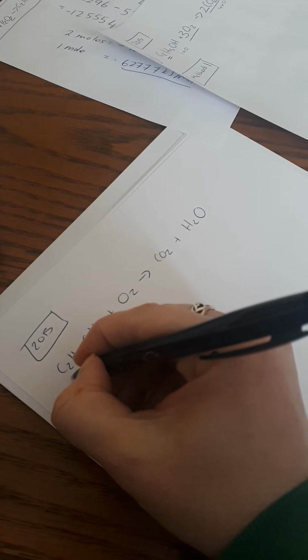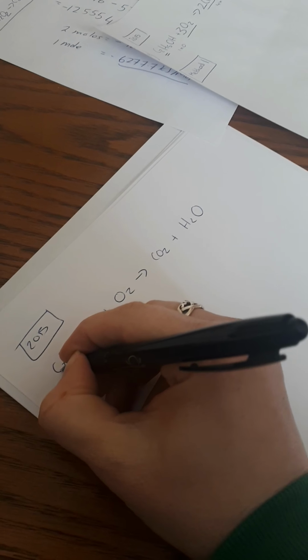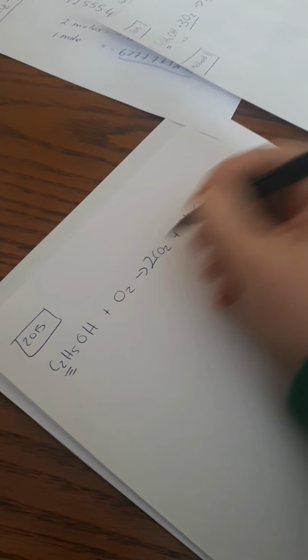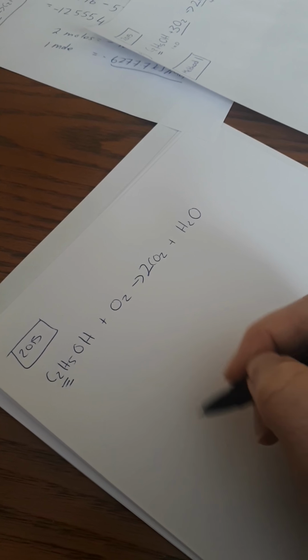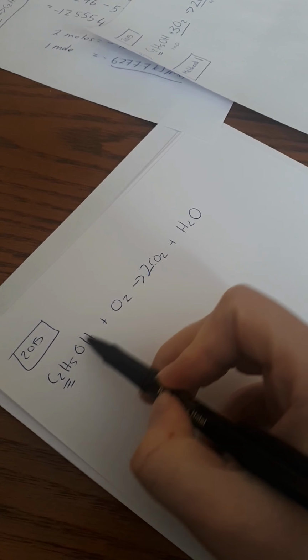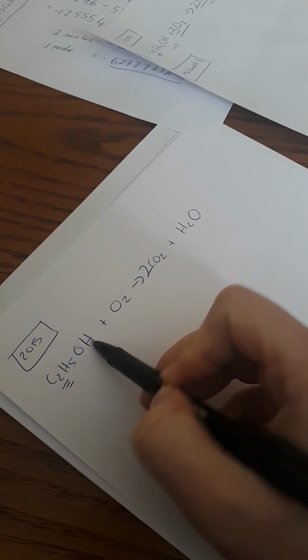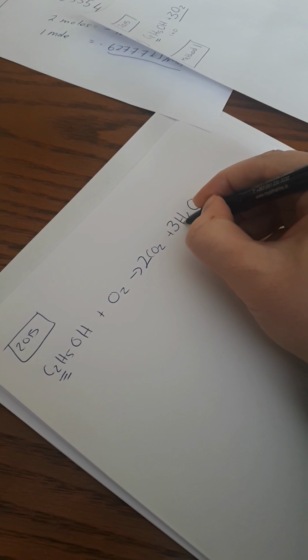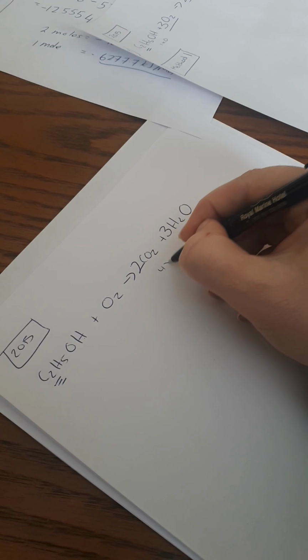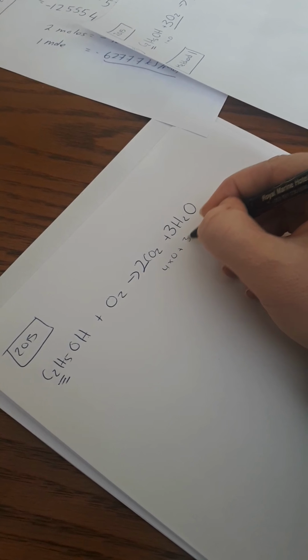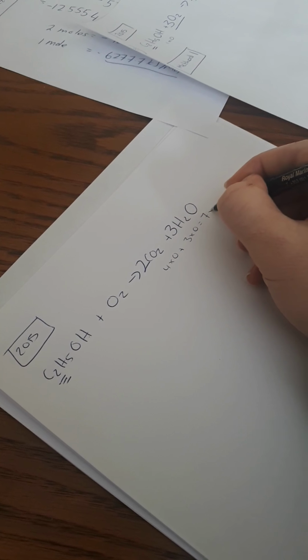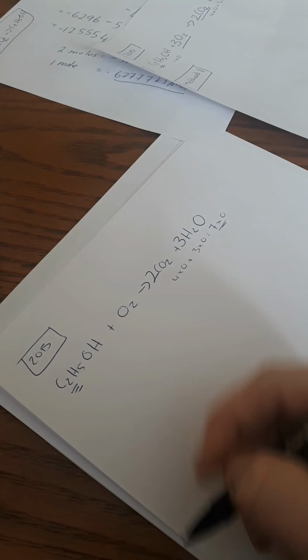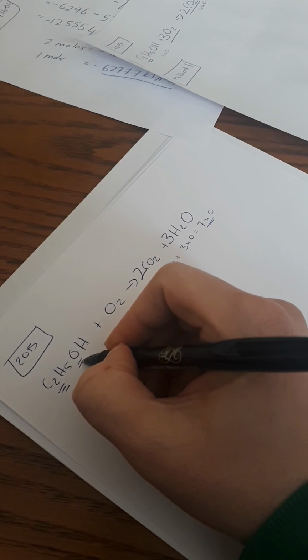Now, I need to balance. If I look here, ethanol, 2 carbons. So I need to have 2 carbons here. If I look here, I have 5 and 1 H, so that's 6 H's. So I need to have 6 on my right-hand side. 3 by 2 gives me 6. If I look here, I have 4 oxygens and 3 oxygens. So in total on my right-hand side, I have 7 oxygens. 1 is gone in my ethanol, so I need another 6 more, so 3O2.